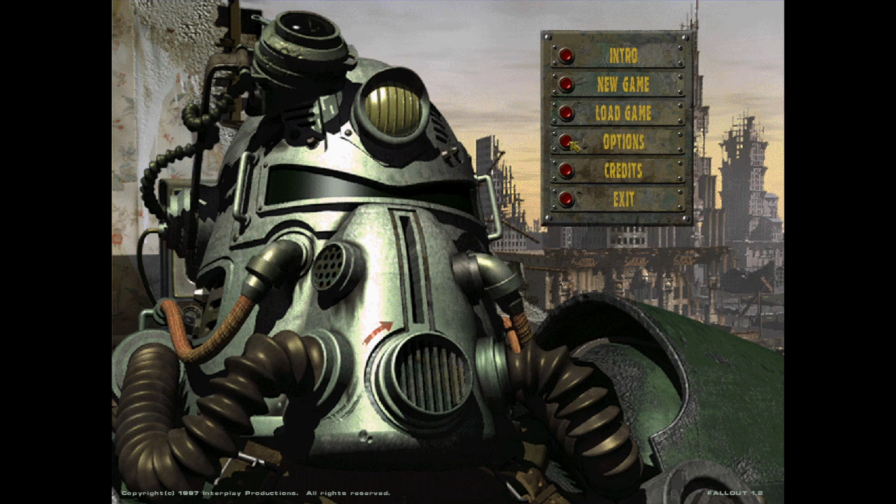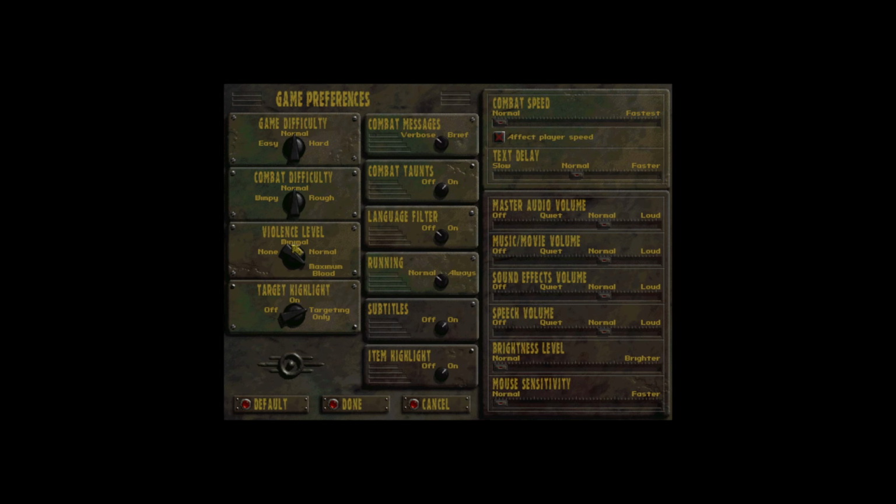Before we dive into character creation, I just thought I'd quickly go over the settings. I've turned the resolution to 1280 by 720, so hopefully it looks a little bit better. You've still got the black line situation going on, but the text is a little bit bigger, so hopefully that's not too bad. I've essentially just left everything pretty much as it was on the default settings.